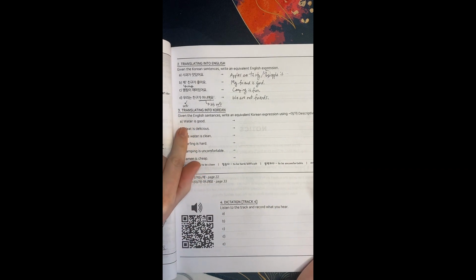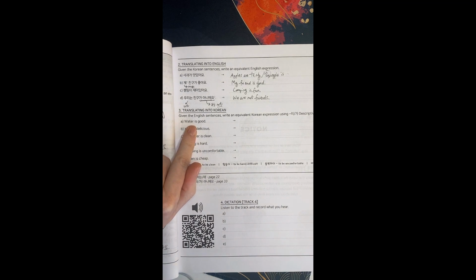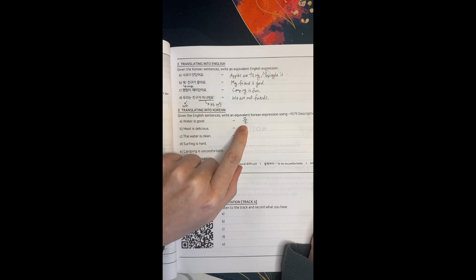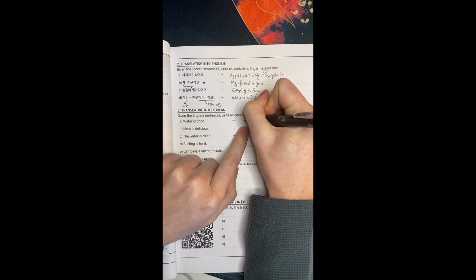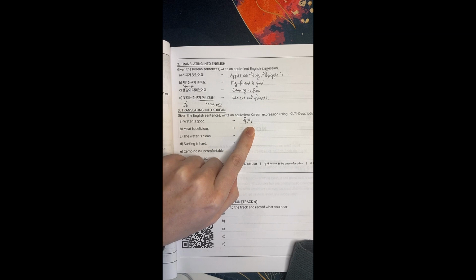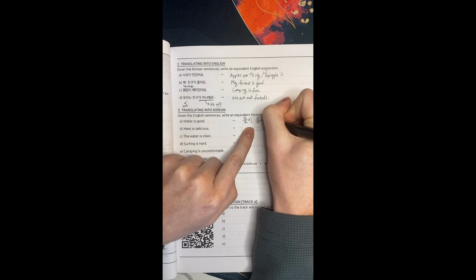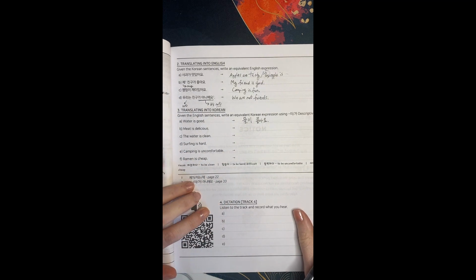The first one, A, water is good. Water is good. So we always start with the noun. Perfect. Water is good. We start with the noun 물, and 물 ends on a consonant sound, so we attach 이, 물이. And 좋아요 means to be good, so we just add 좋아요 on the end, and we have 물이 좋아요.